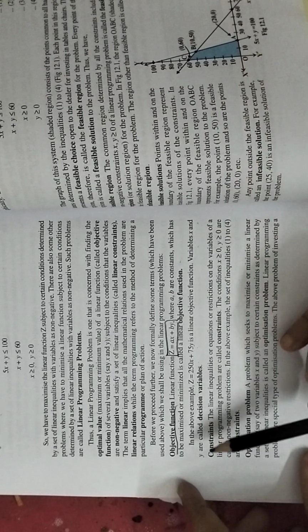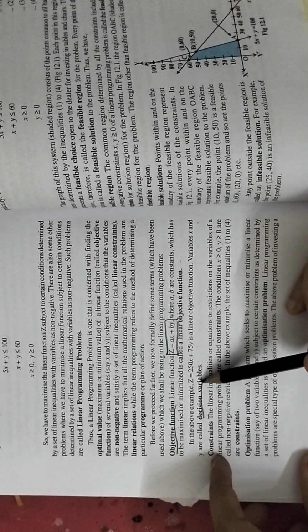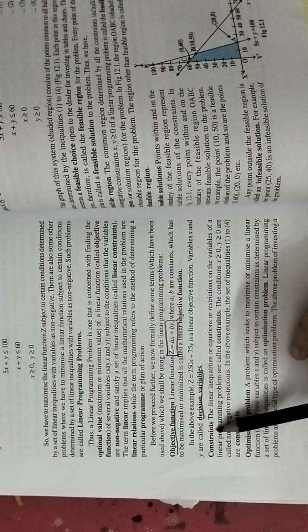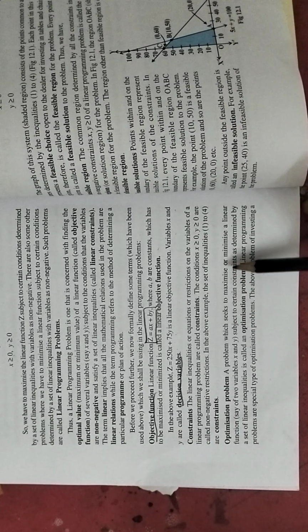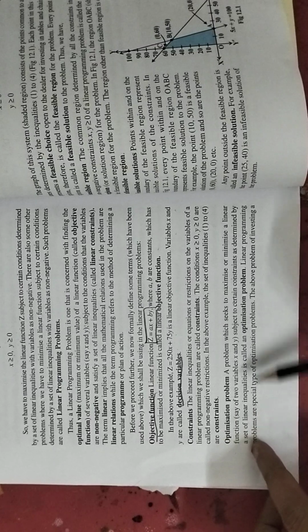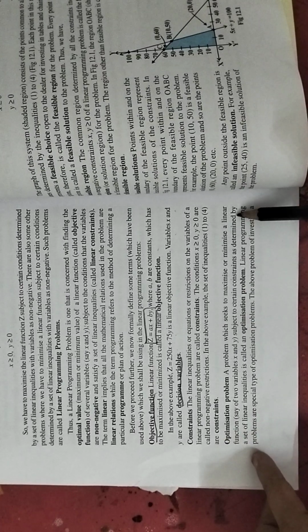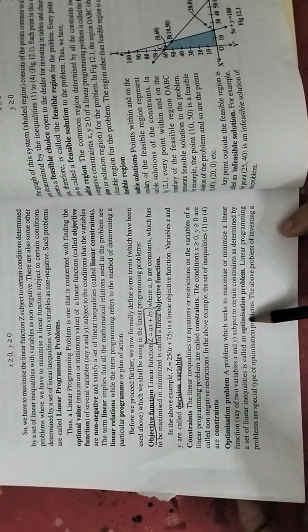Here the variables x and y are the decision variables. Why? Because the values of x and y are going to decide the profit or the loss of the objective function. As I mentioned earlier, constraints are nothing but the conditions or set of rules, or we can say restrictions. So an optimization problem is a problem which seeks to maximize or minimize a linear function subjected to certain conditions.